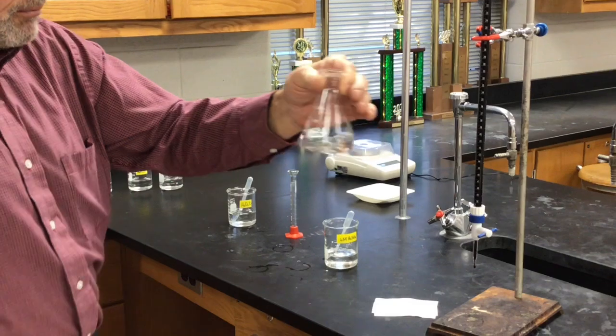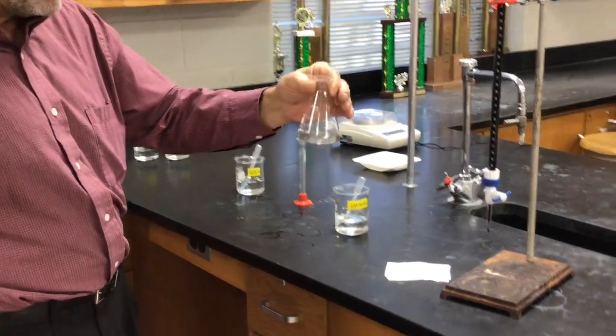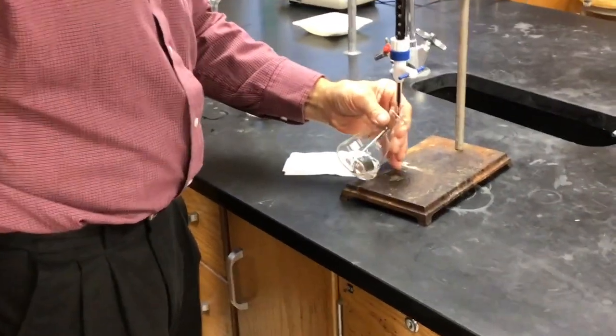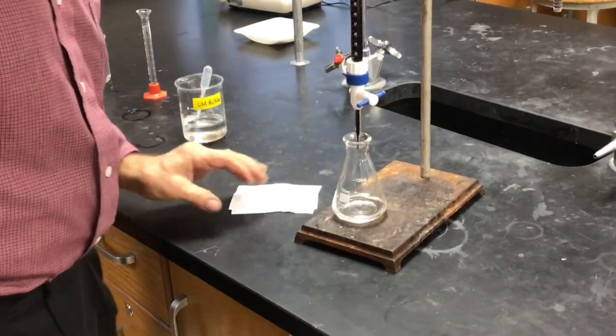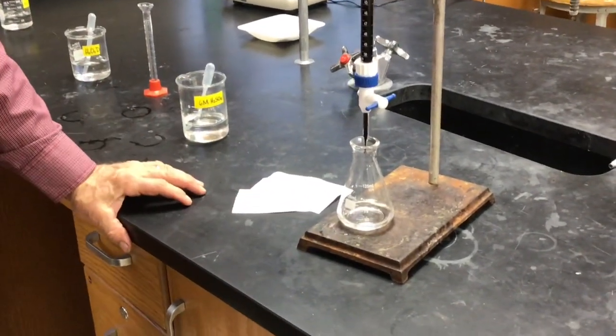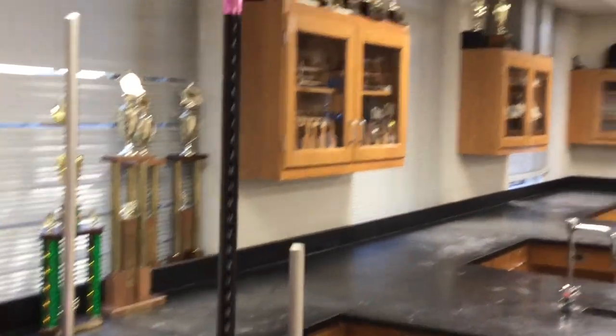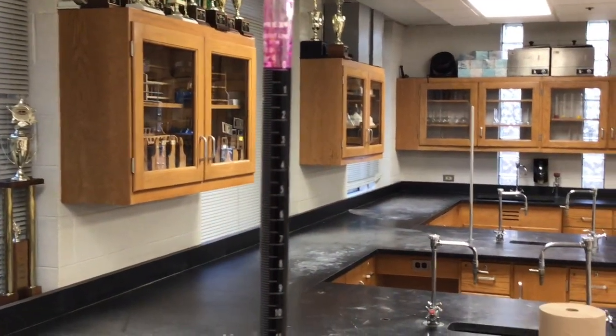So now we're ready to titrate. No reaction has happened between the acid and the peroxide. We've just added the acid to it. It's now acidified hydrogen peroxide. Right. And so now we'll start adding our permanganate to it. Okay, so it starts at 0.